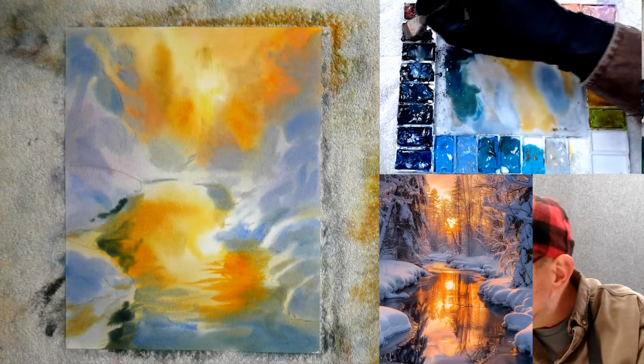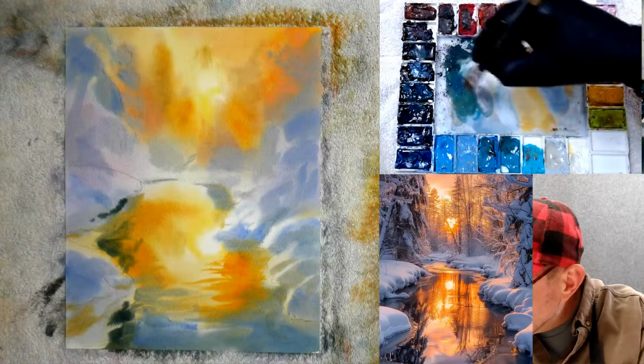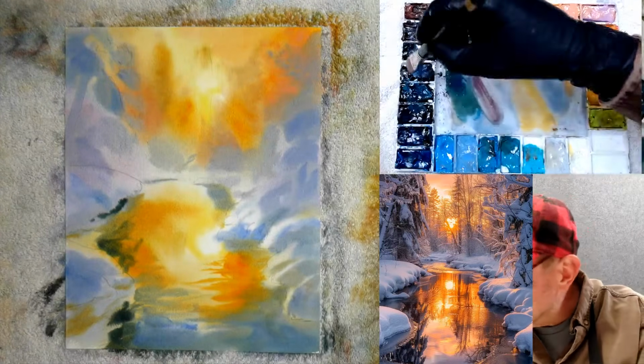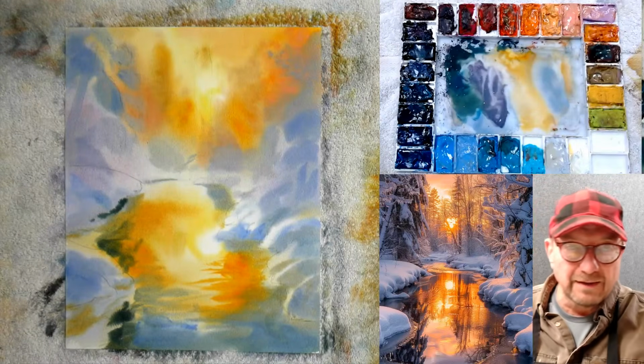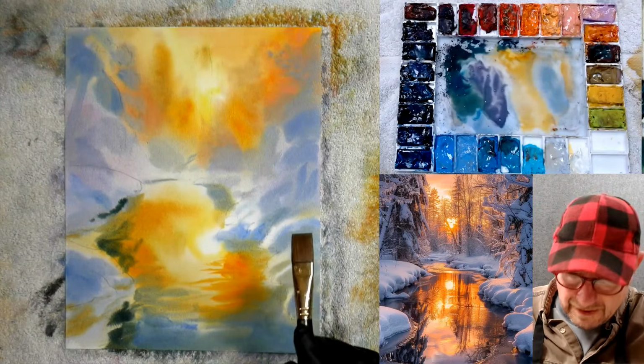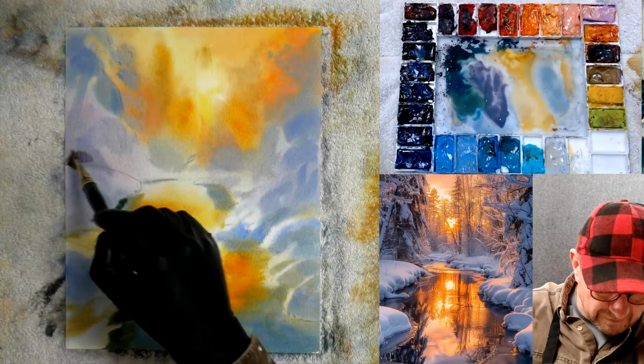There's a train. I've got to see which one of these is purple. I'm still getting used to this palette, so I don't know exactly where everything is yet. Because when you start a new palette, you really have to work with it a few times so you know where things are at. So this area I want to be a little bit darker now.